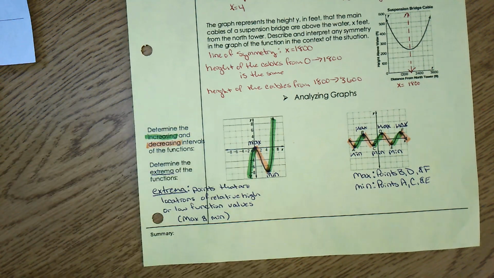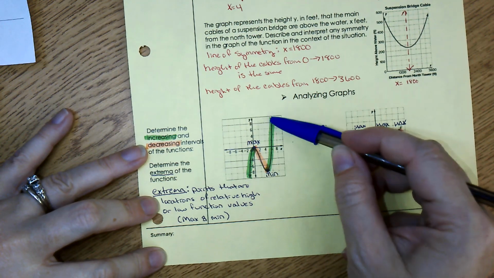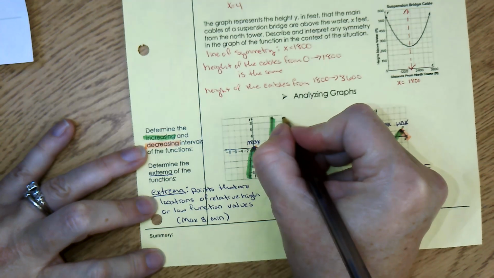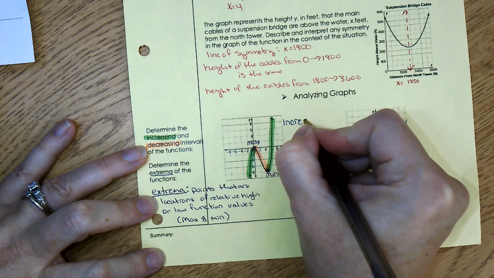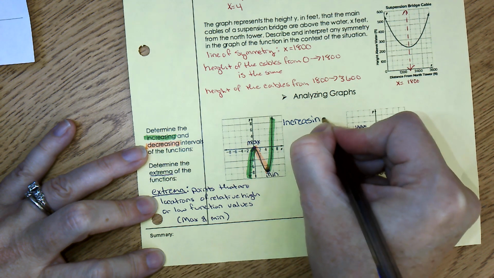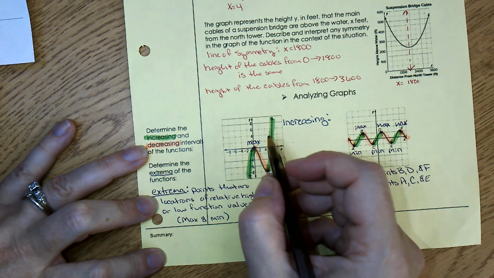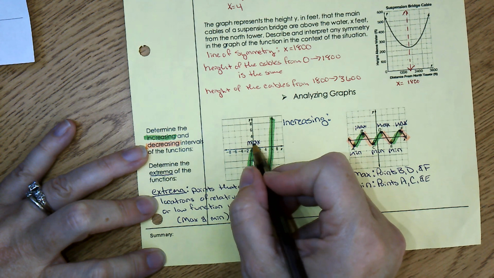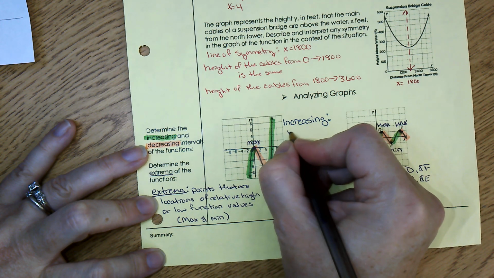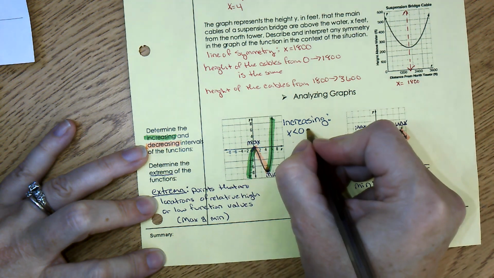Let's talk about when we are increasing. When this graph line is increasing, it is increasing here to here, where x is less than 0.